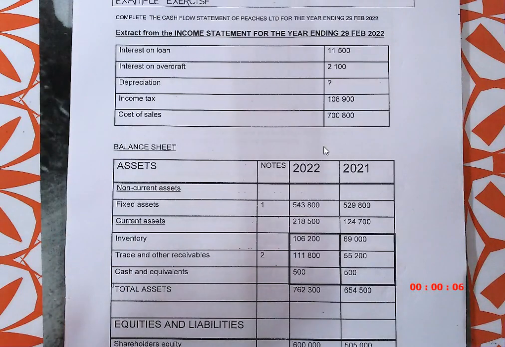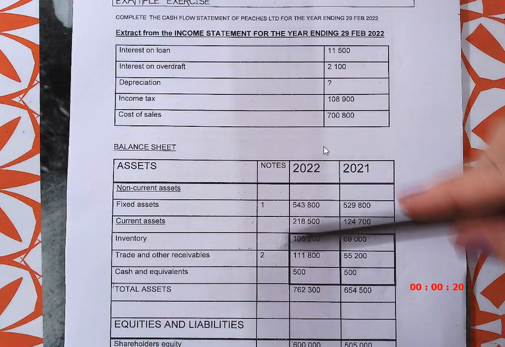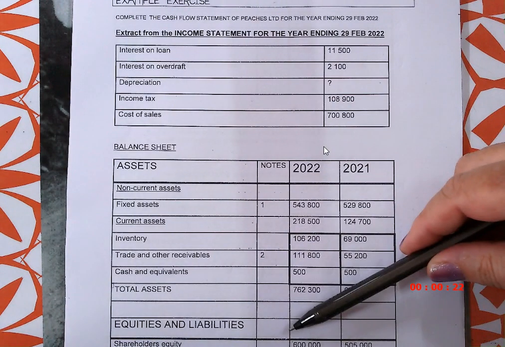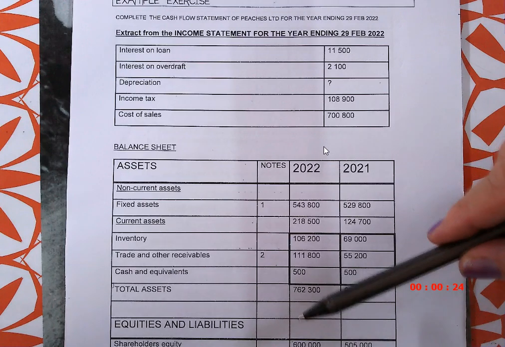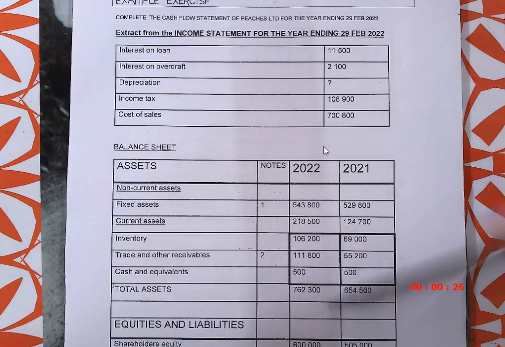Everything's fine. Okay, so the thing with a cash flow is they very seldom ask you to do the whole thing. The three ways that they ask it: they like to incorporate note 3 into it, the asset one, or they like to ask the ordinary share capital note with it.